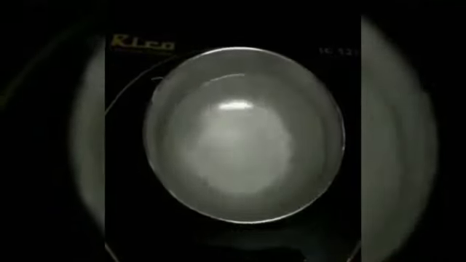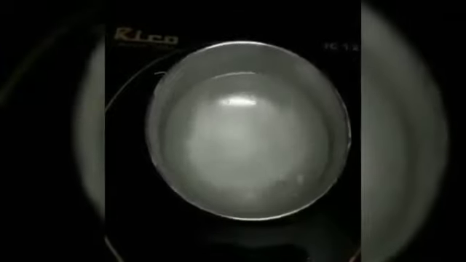You can just still go on, heat it and mix it with a lot of salt, where the water completely dissolves all the salt. Now you can see the salt is completely dissolved in the water.